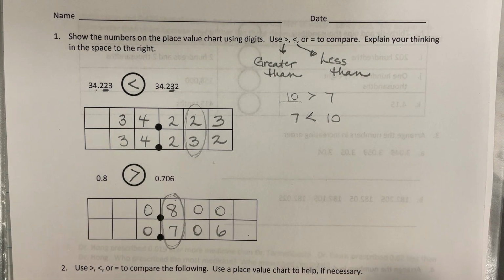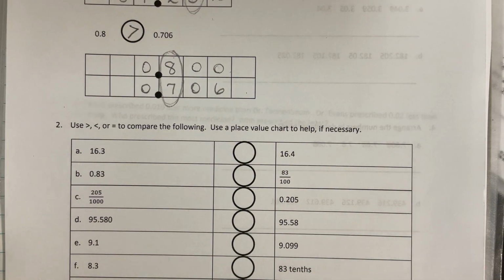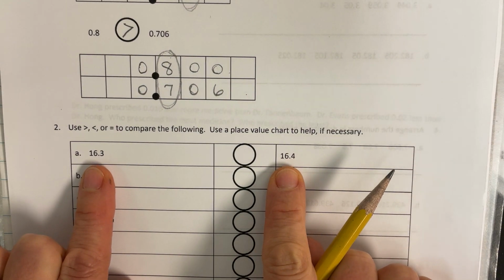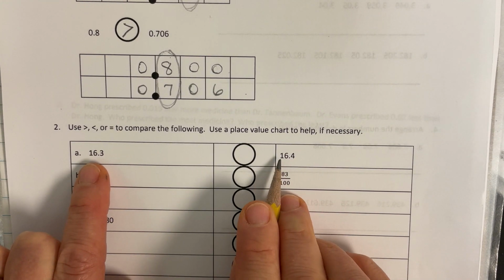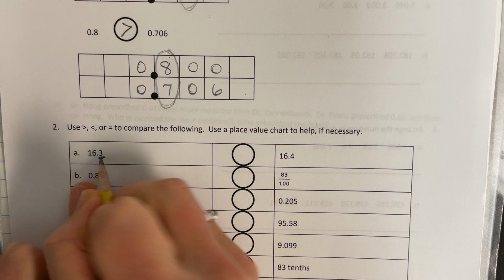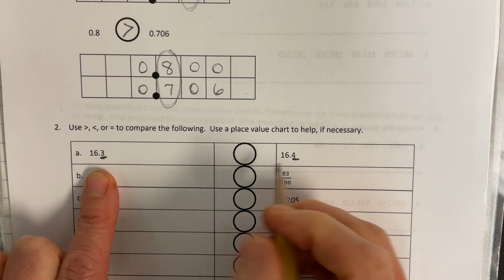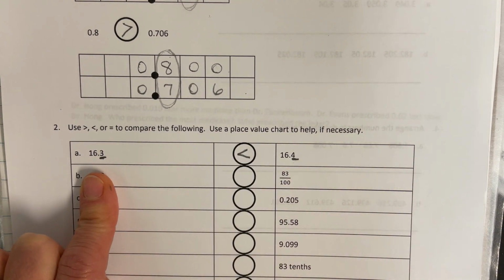And you'll see what I mean as we do some more examples. Okay, let's move to number 2. We are just going to compare a whole bunch of numbers, but you're going to see that sometimes they're written in different ways. So you need to think about them in the same way before you can compare. Now the first one, they're both written as a decimal, so that makes it easier. They both have 16 as a whole number, so you just move to the tenths place, okay? This one has 3/10 and this one has 4/10, so 3 is less than 4.